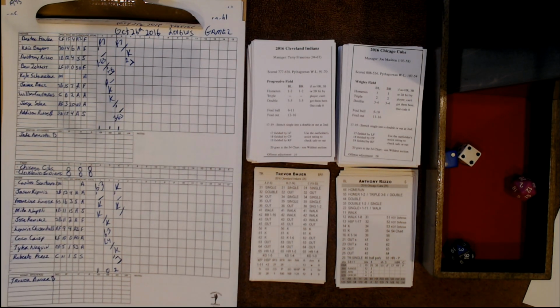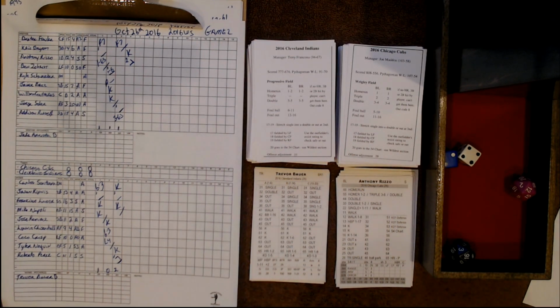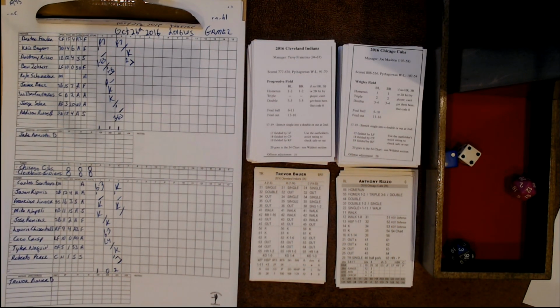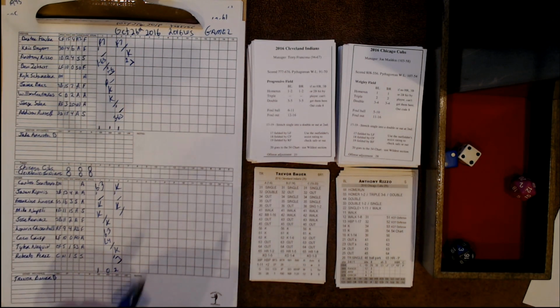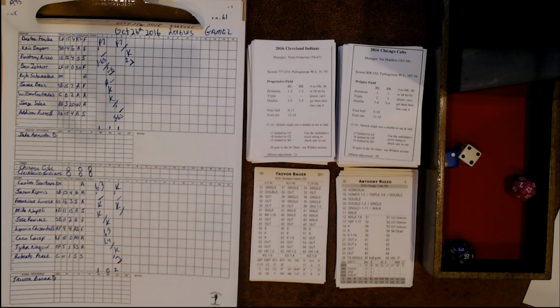All right, so Rizzo wants to try and steal, he says. There's a couple different ways to do the stealing. We're going to check the runner's SBS rating, which is an 8 for Rizzo. So in a 20-sider, 1 to 8, he'll be safe.